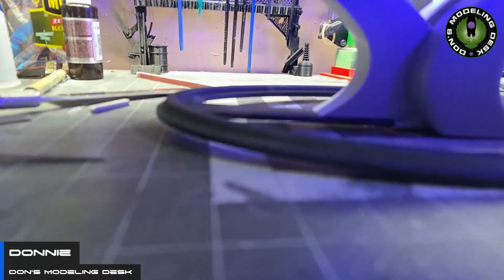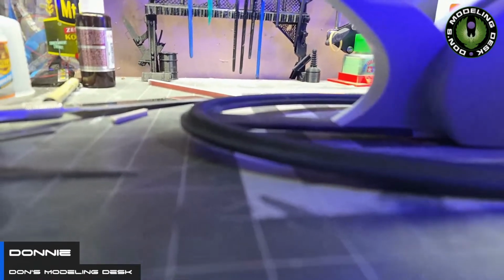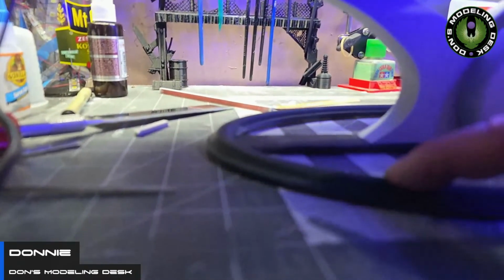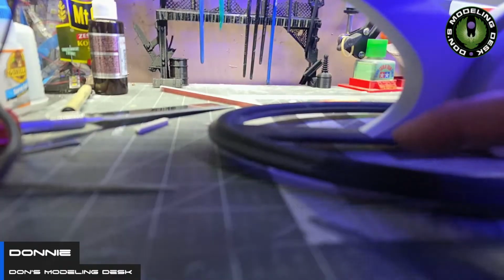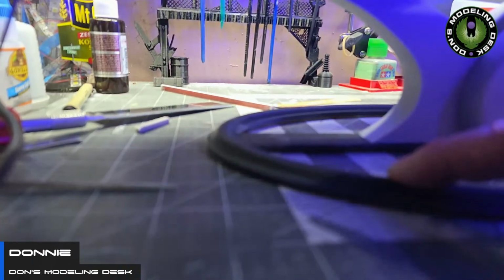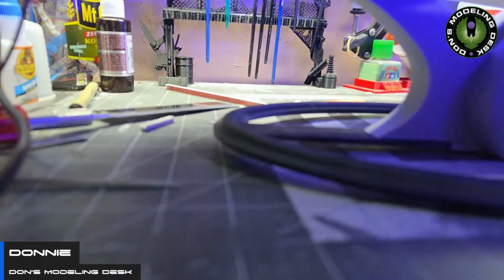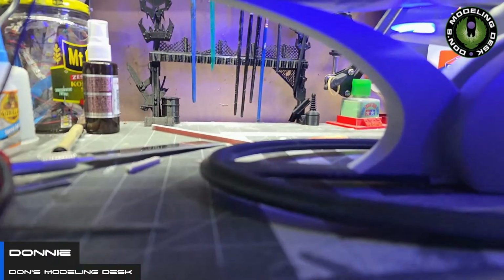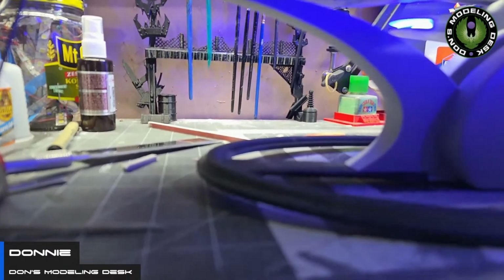Yeah, there it is. You see the front of the base? Yeah. And that's just actually from the weight of it. There's enough weight in the back that it actually lifts it. It flexes the base. Yeah, that's not good.